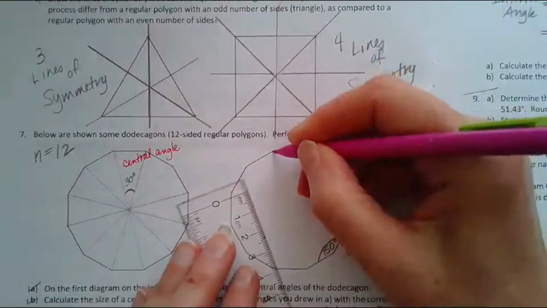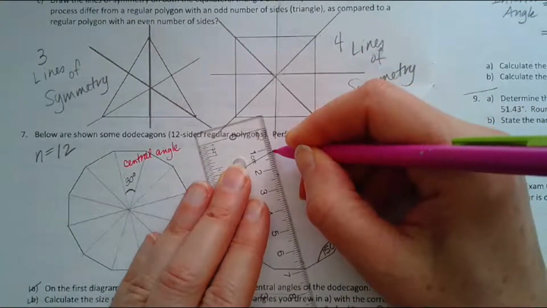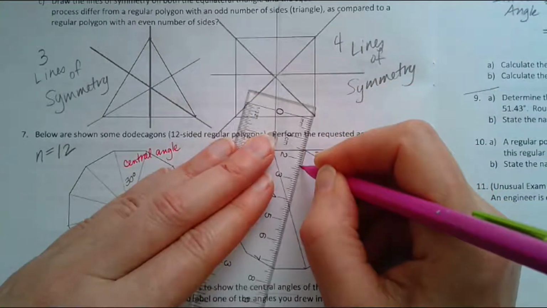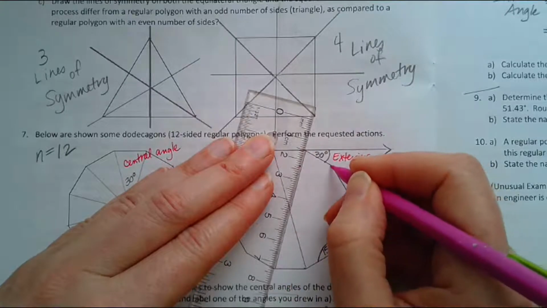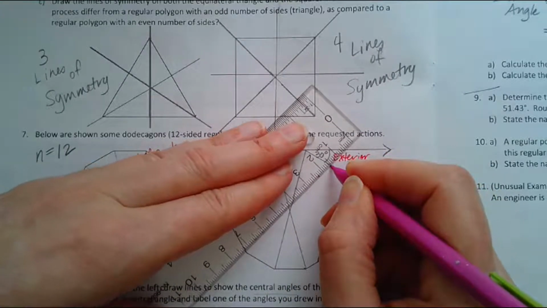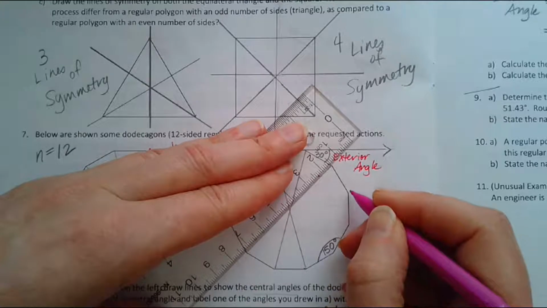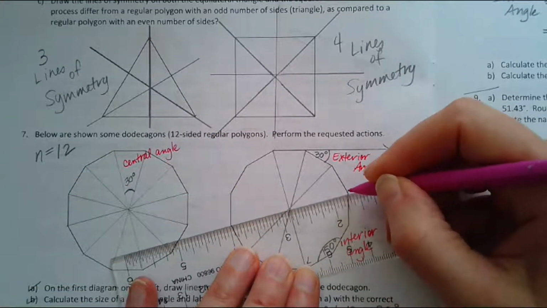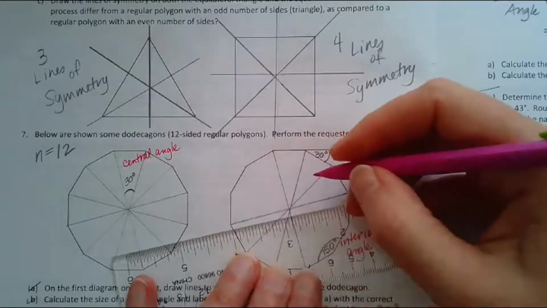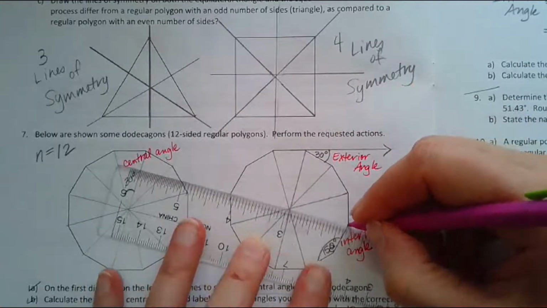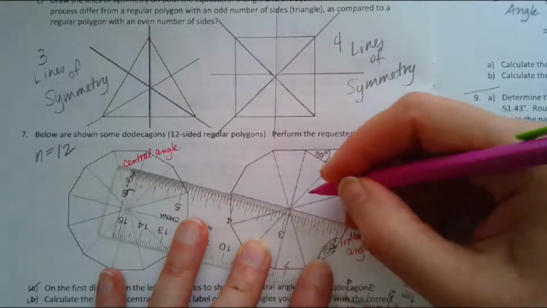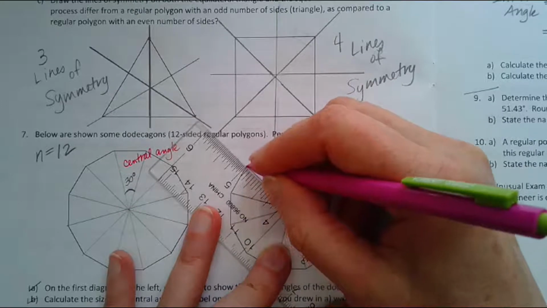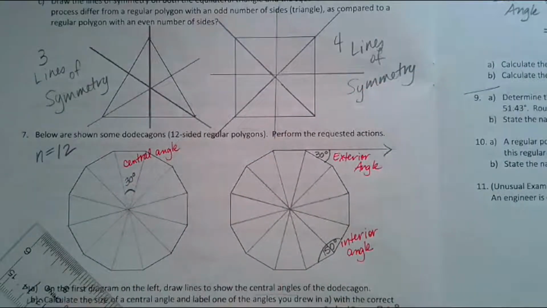So the first one I'm going to draw is 1, 2, 3, 4, 5, 6. Okay, I have 6 lines of symmetry so far.